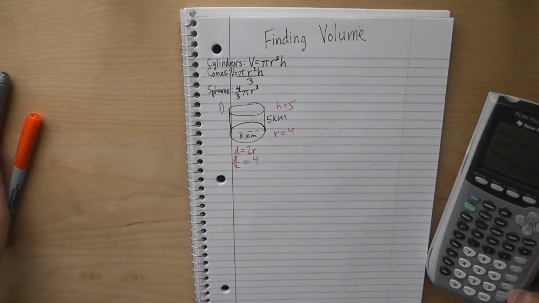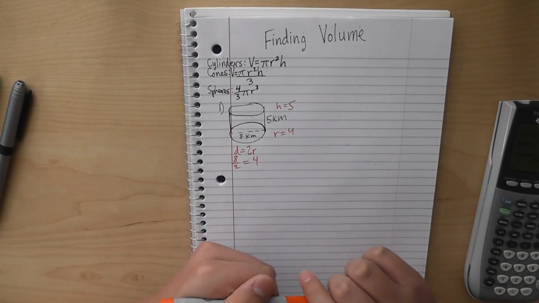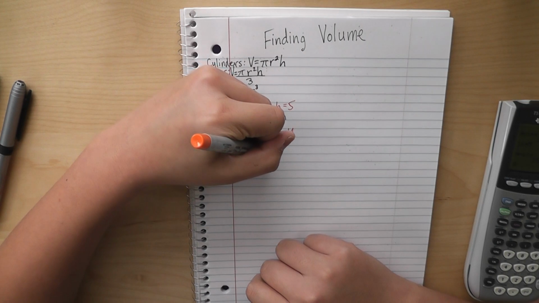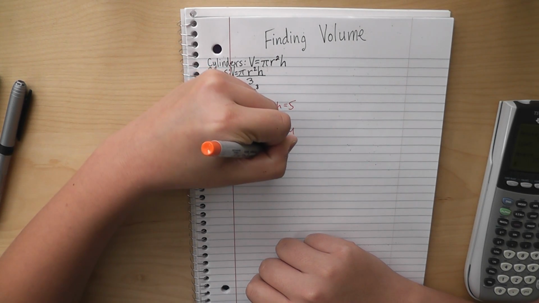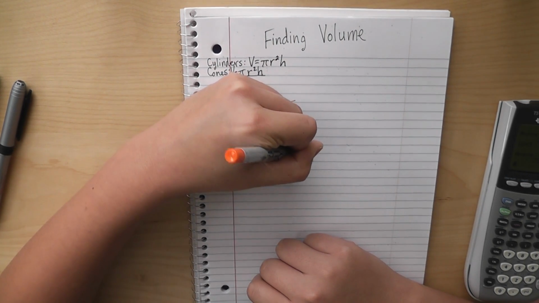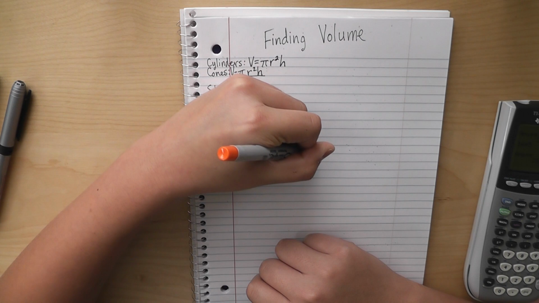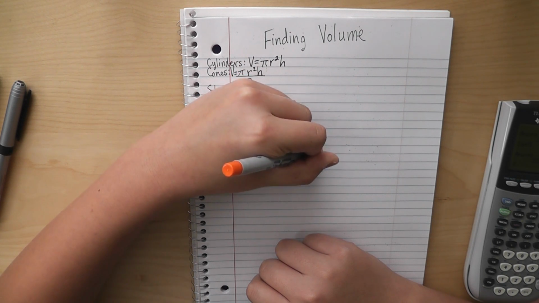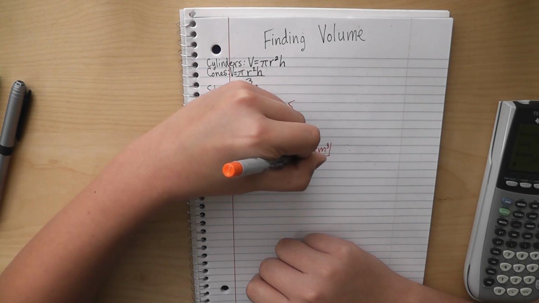Alright, sorry there, my mind went blank for a minute. And so we would get the volume is 251.33 kilometers cubed.